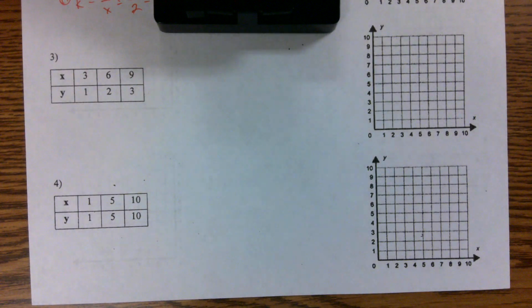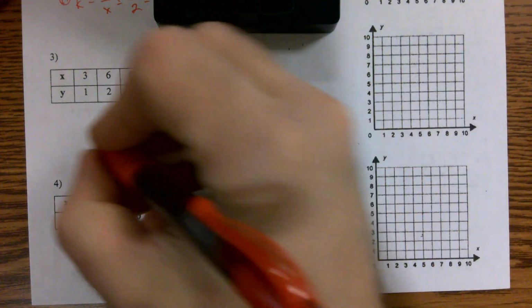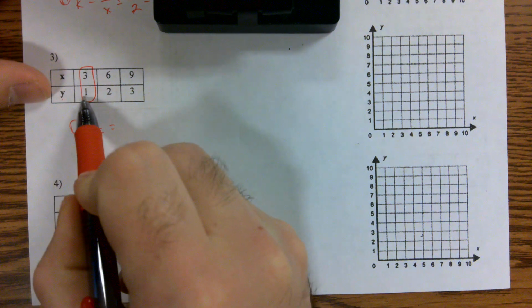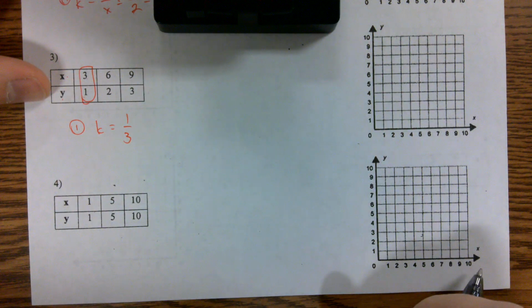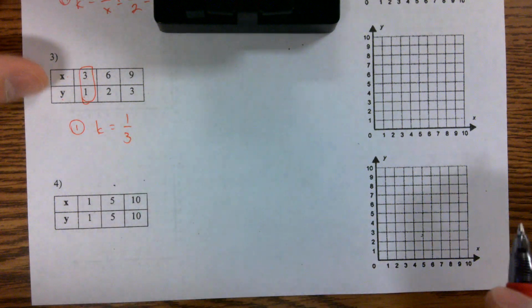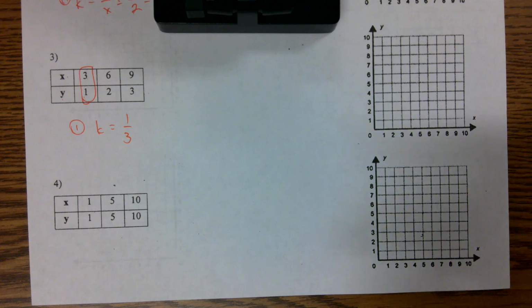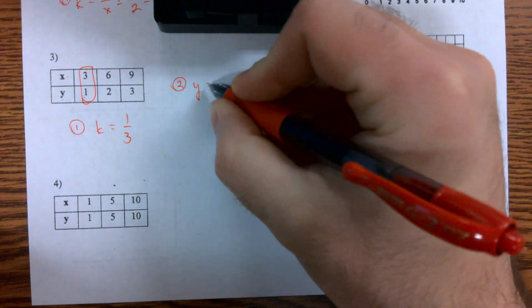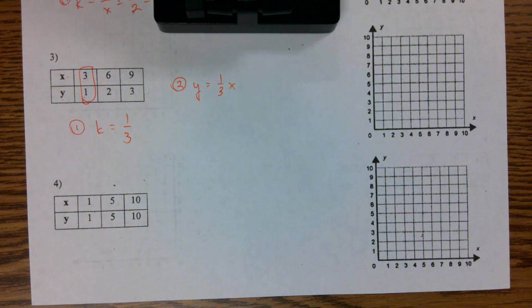Number 3, we're going to do the same thing, same 3 steps. K is equal to, now this one, my y is 1, my x is 3. Okay? Like we saw in number 1, if we have a 1 on the bottom of our fraction, we can just get rid of it. But if our 1 is on the top, we want to keep it as a fraction. So there's our equation for this line. Y is equal to 1 over 3x.